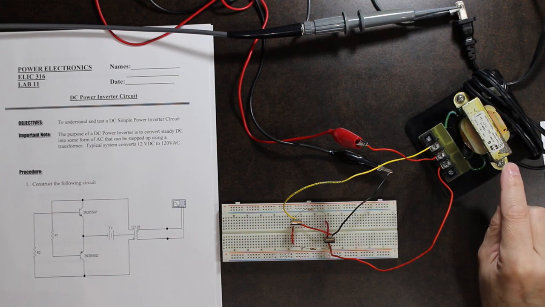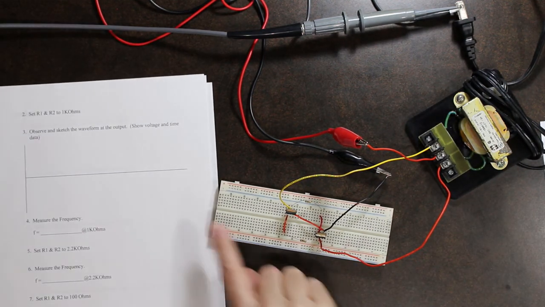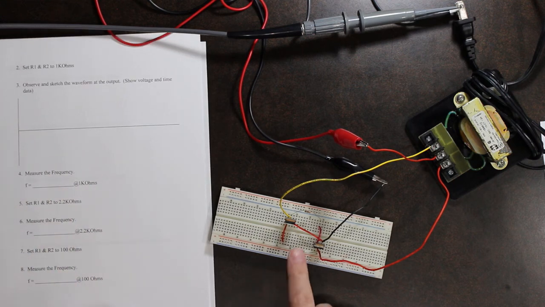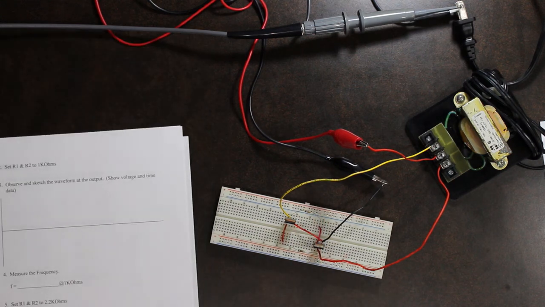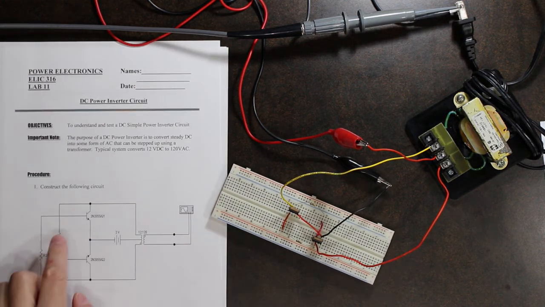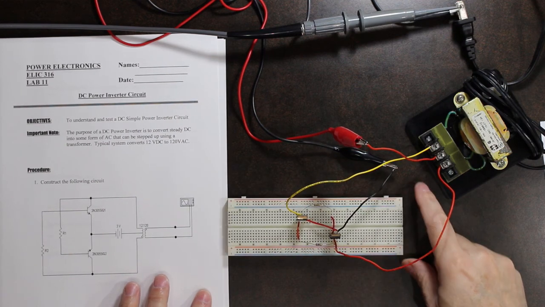That rudimentary AC waveform is adjustable on frequency by changing the values of the resistors in the circuit. So these 2 resistors here in this basic circuit have a lot to do with how the frequency actually works, or controlling the frequency in this circuit.